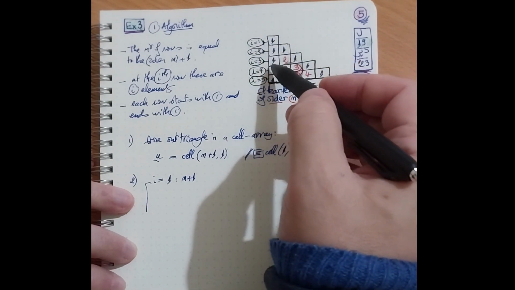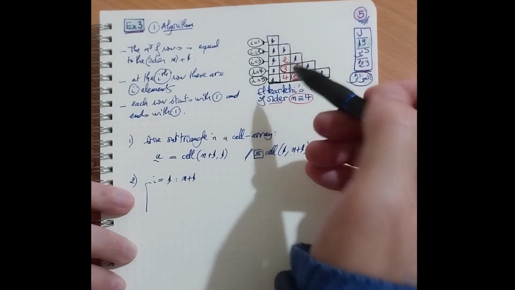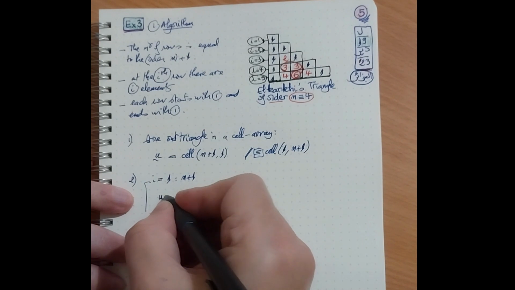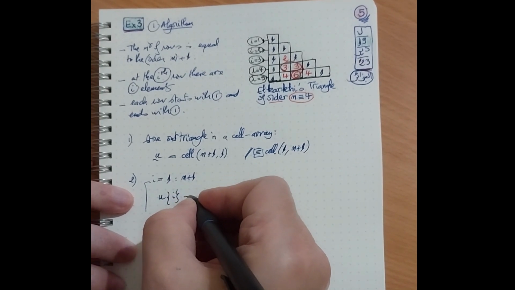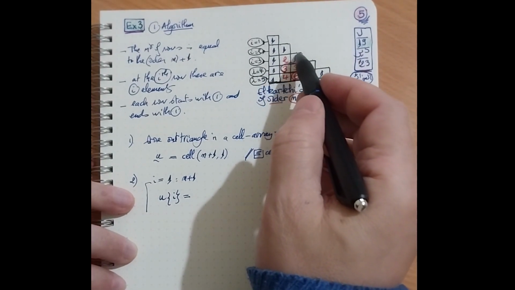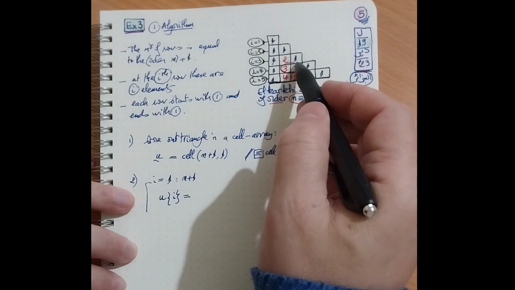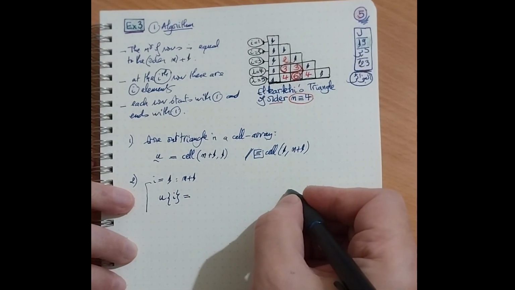Each cell contains a row vector of integers. So the contents of the cell at the ith row, let's initialize all the elements with 1, because they start with 1 and end with 1.